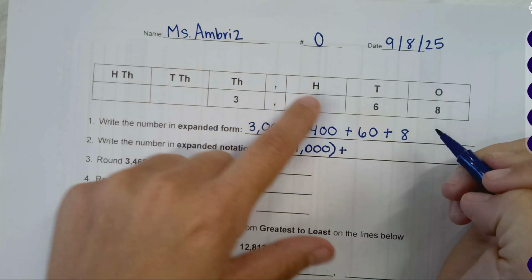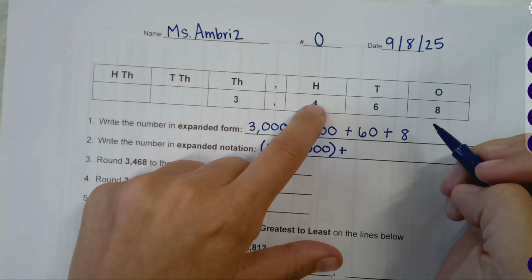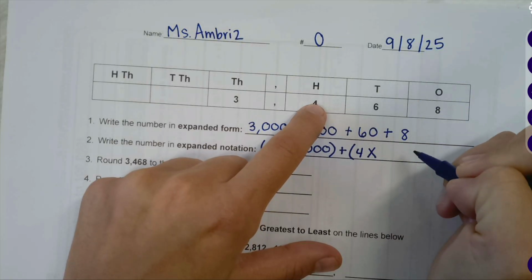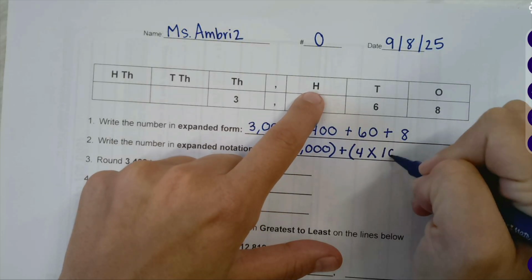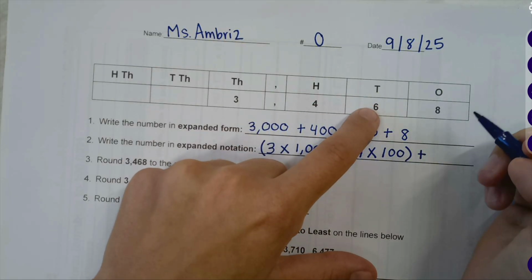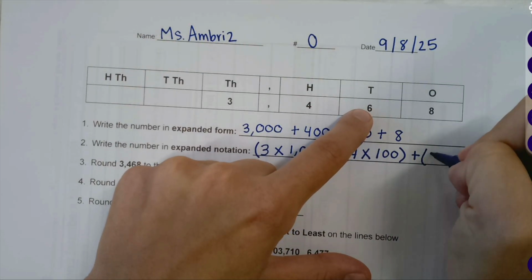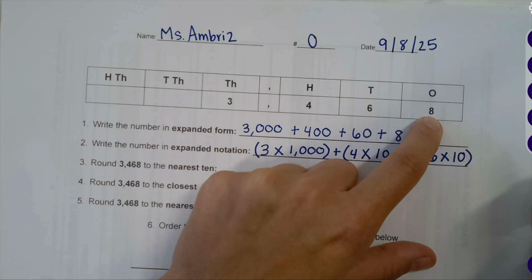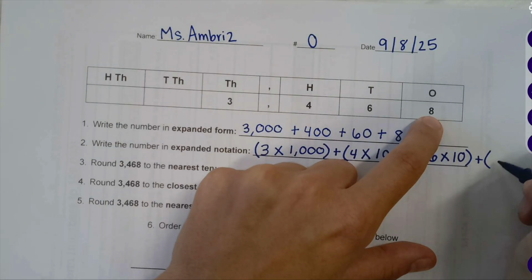Plus, let's move to our hundreds. Plus 4 groups of hundreds. Plus, let's go to our tens. Plus 6 groups of tens. And then lastly, our ones. Plus 8 groups of 1.